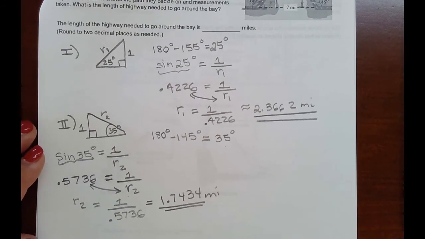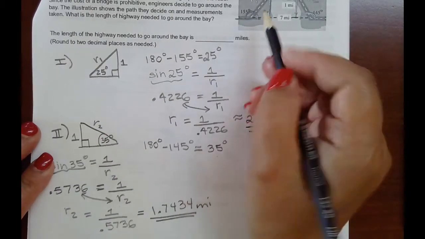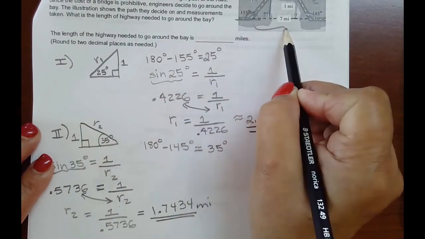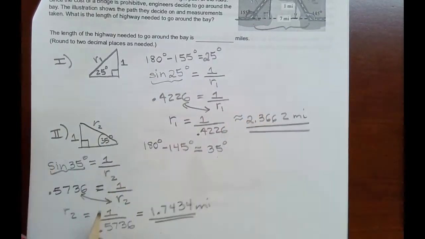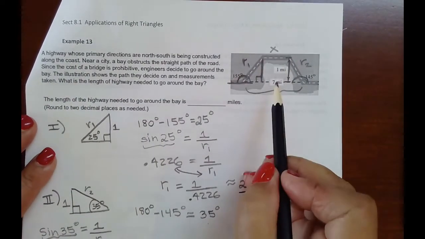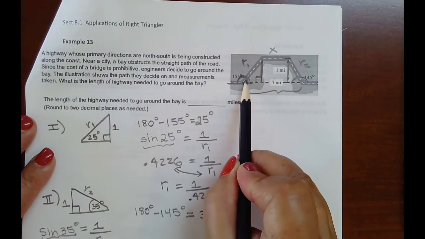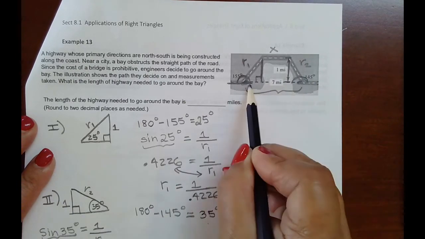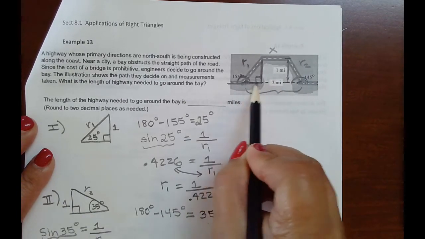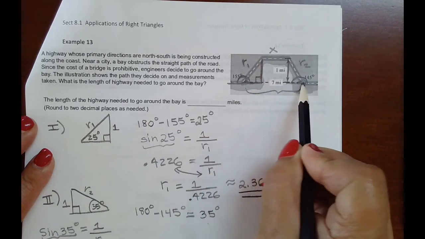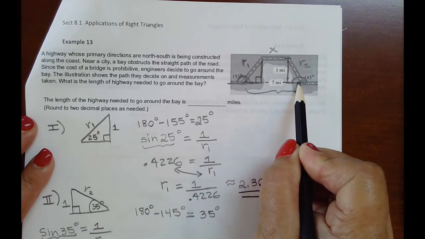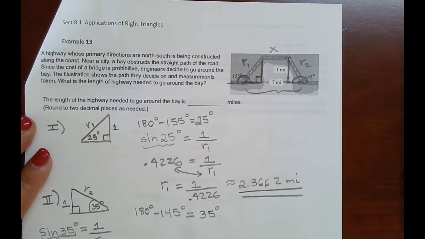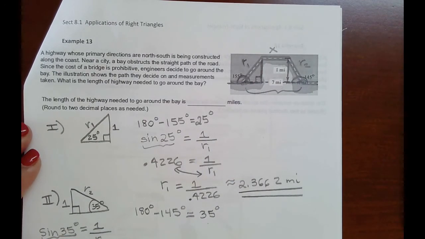The 7 is for the entire distance from here to here. Let me slide down that picture. That's what the 7 stands for. It's the entire distance from there to there. So if we knew the bottom of this triangle and the bottom of this triangle, we could subtract it from the 7 and then we could get x. So that's what we're going to have to do here.